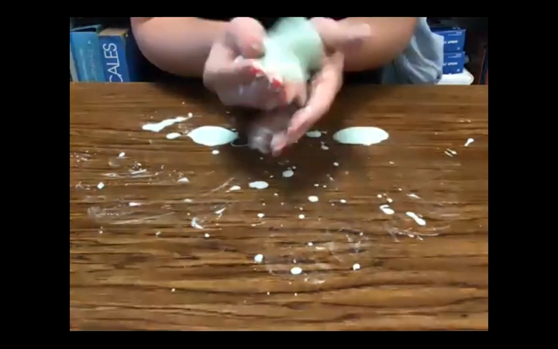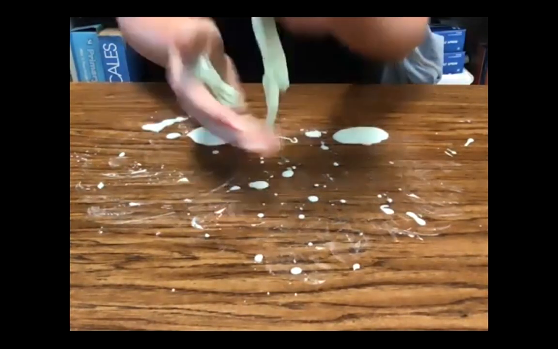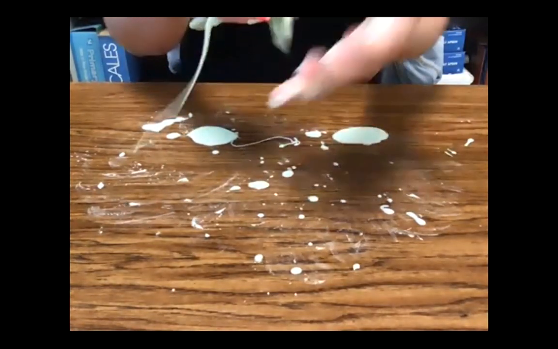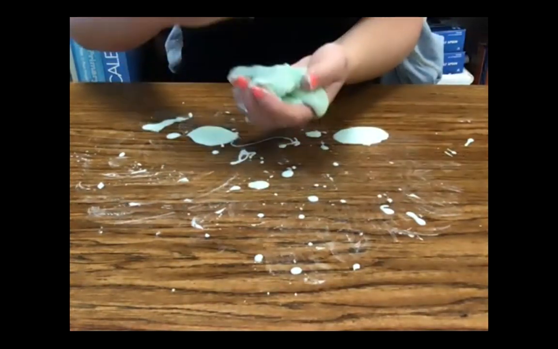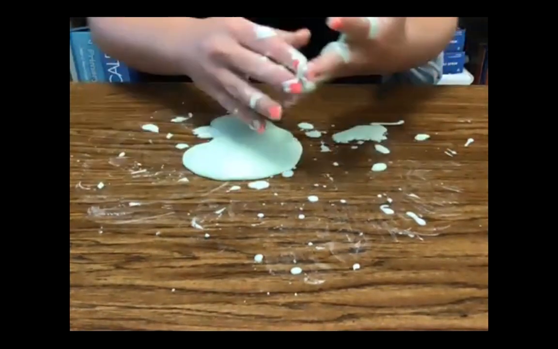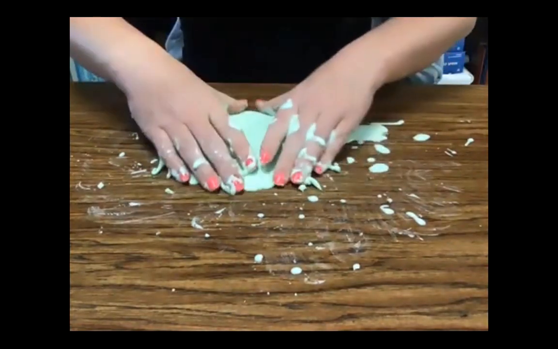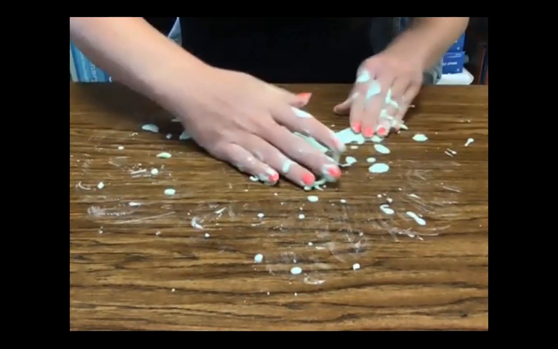And I was able to roll it into a ball, right? Interesting. So that means it doesn't necessarily have its own shape, because I was able to roll it into a ball.